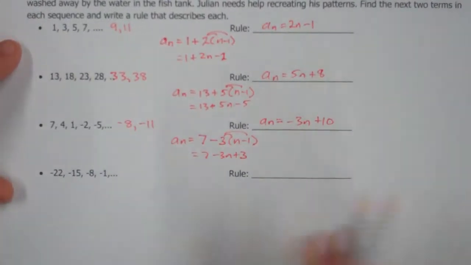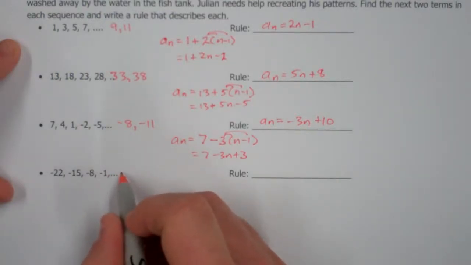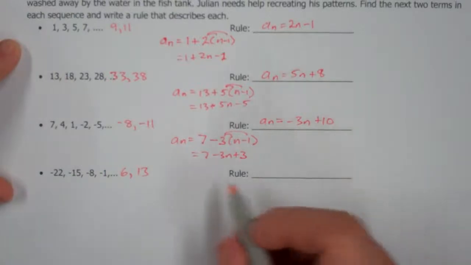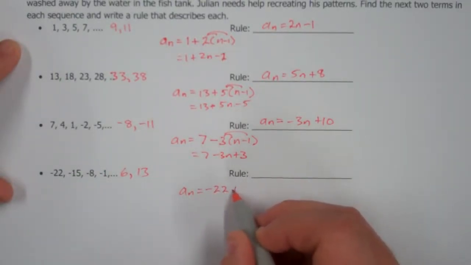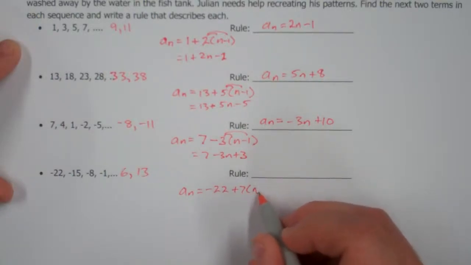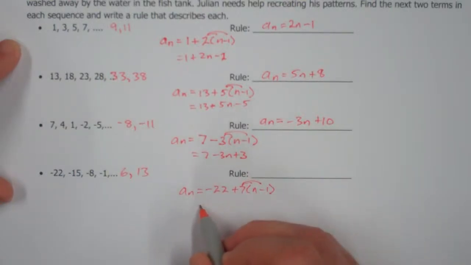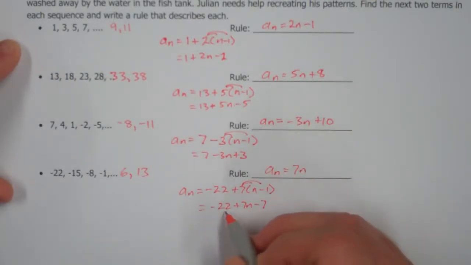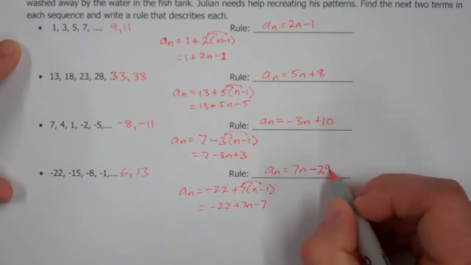With the last one, it looks like we're adding 7 each time. So this term will be 6, and this term will be 13 if we add 7. The rule will be just like this. So we'll do the distributive property here, and we'll write our rule up here. 7n. Negative 22 minus 7 is negative 29.